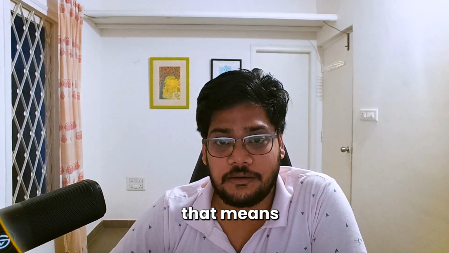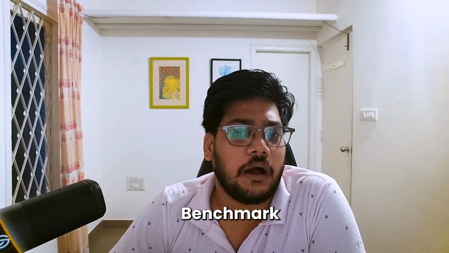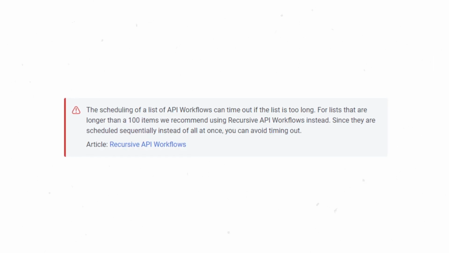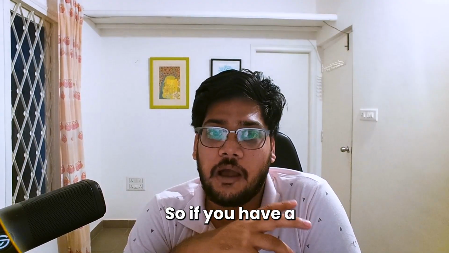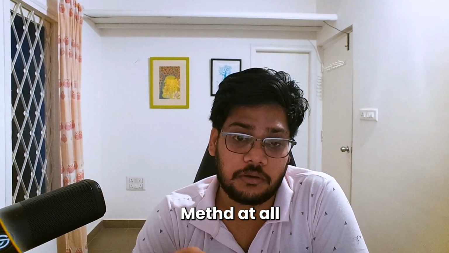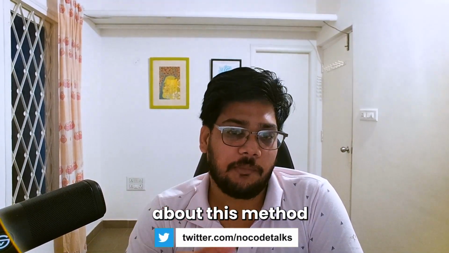Even if you put a 1, that means 50 items will take 50 seconds, and this is not a very good benchmark for looping over things. Also, Bubble documentation suggests you should not process more than 100 items at one time using this method. So if you have a list of 1000 items, you should not use this method at all. Bubble has put that in the documentation. Okay, so that's it about this method.